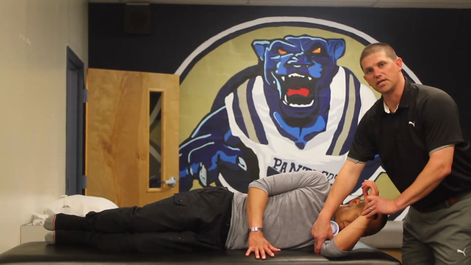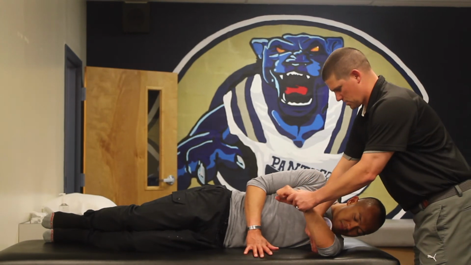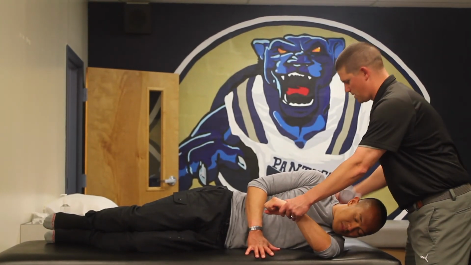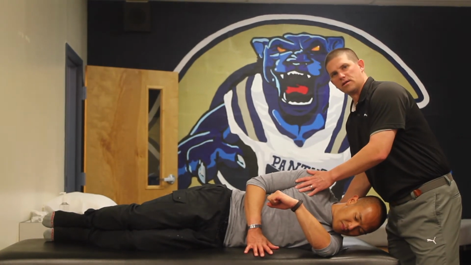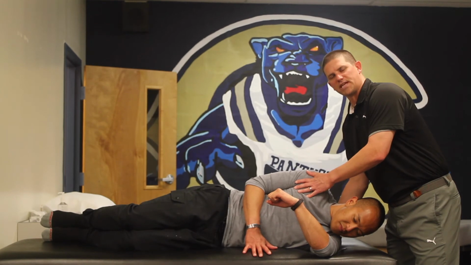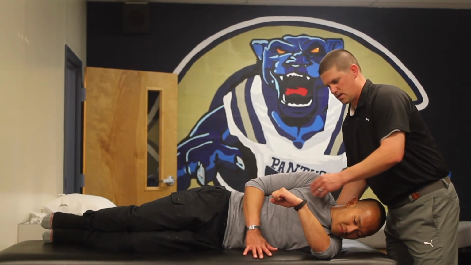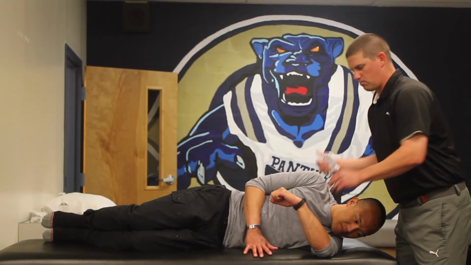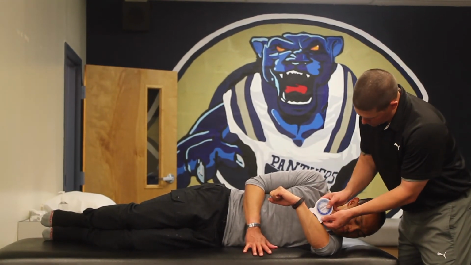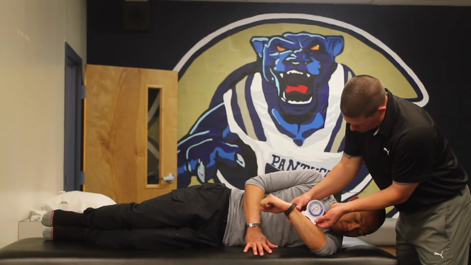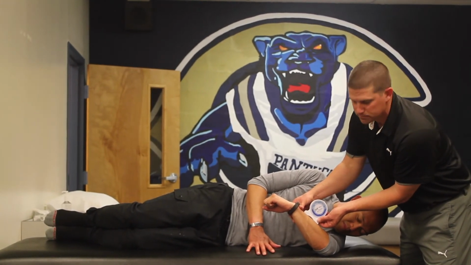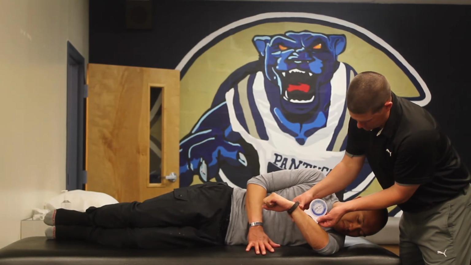We're going to assess internal rotation first. So we're going to put them in an internal rotation spot. We're going to make sure that their assessment side scapula is adducted. And then we're going to take our bubble inclinometer and assess for internal rotation until we get to an end point or pain starts.